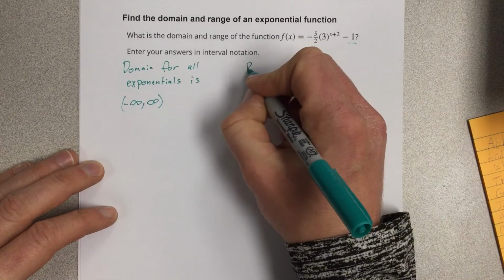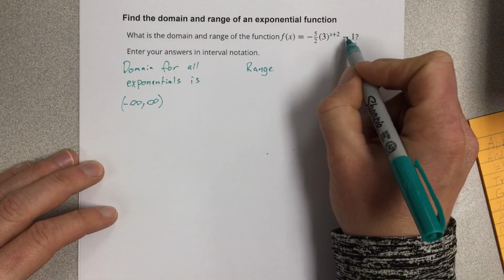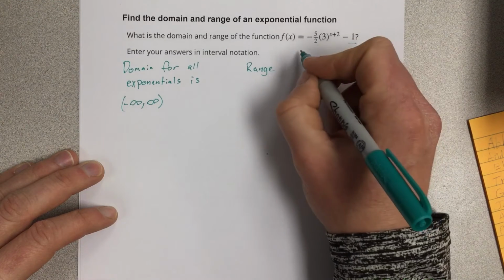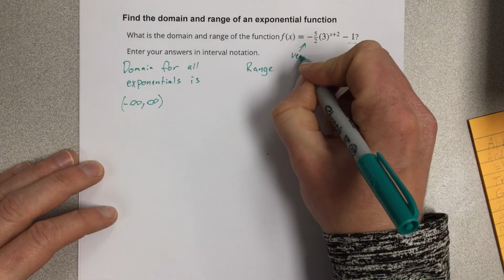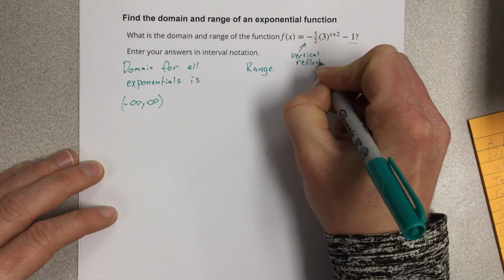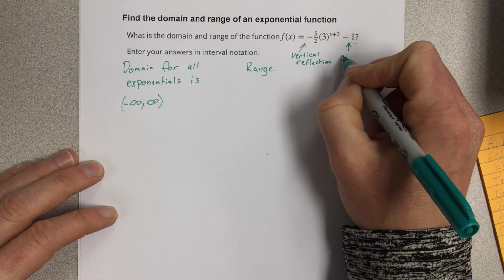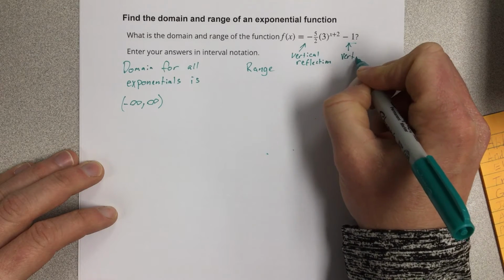The range, though, is going to change based upon my vertical shifts and reflections. So I have a vertical reflection and a vertical shift.